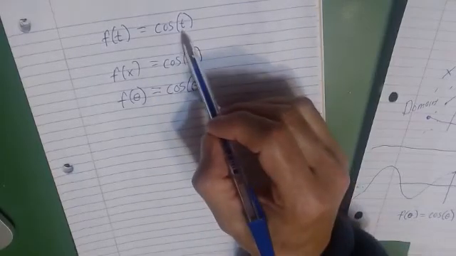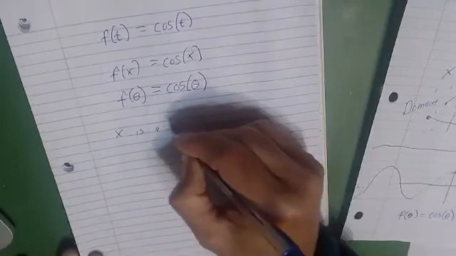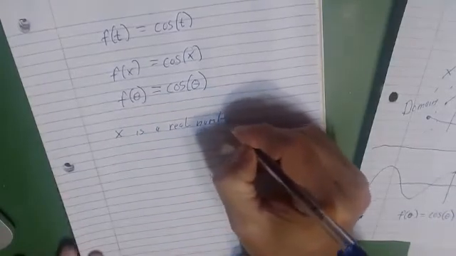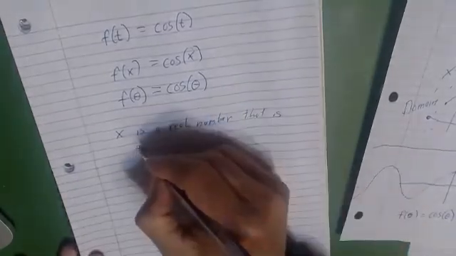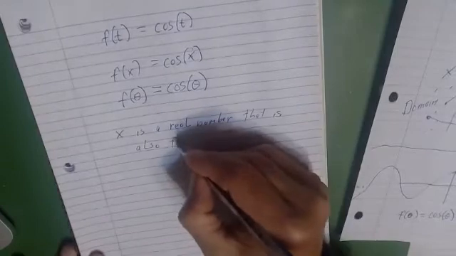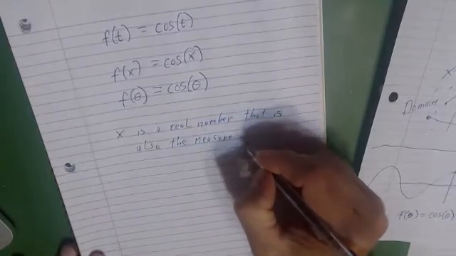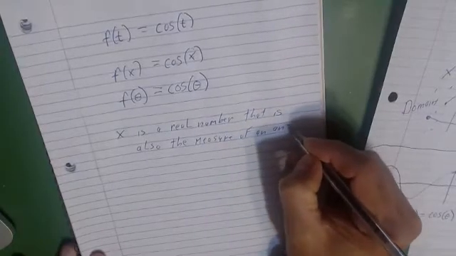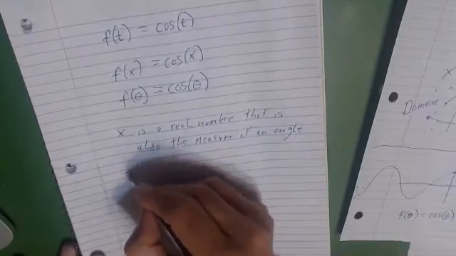So x is a real number that is also the measure of an angle, okay? And t is the same thing.